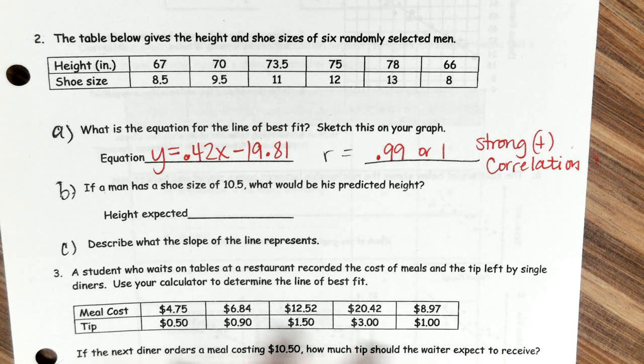Did everybody get the equation correct? Good. Okay, did everybody get the R to be very, very close to 1? So you wrote that's a strong positive or negative? Because the R is positive and the slope is positive. So it's a strong positive relationship.